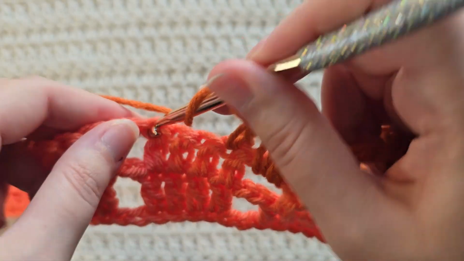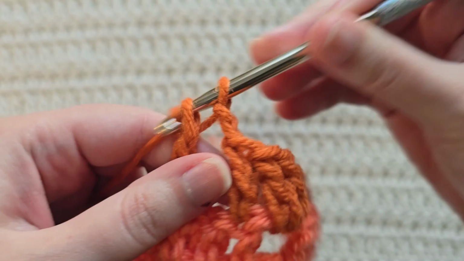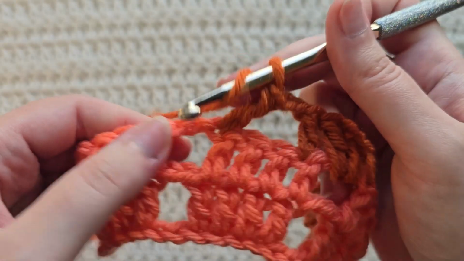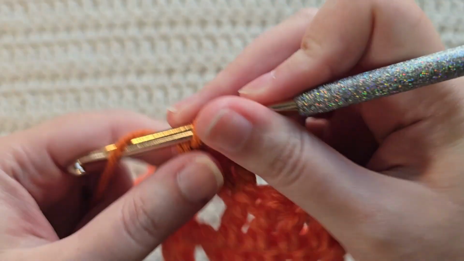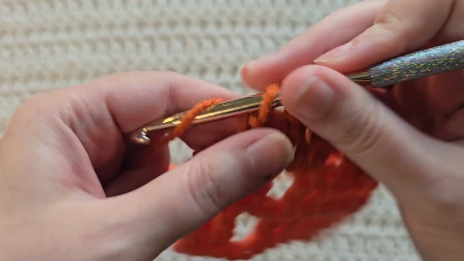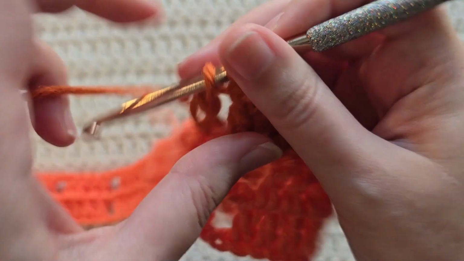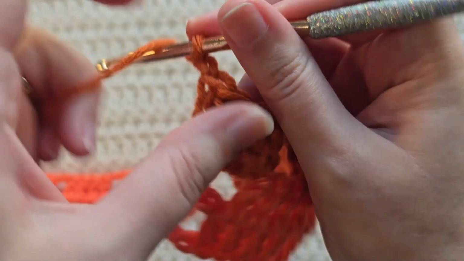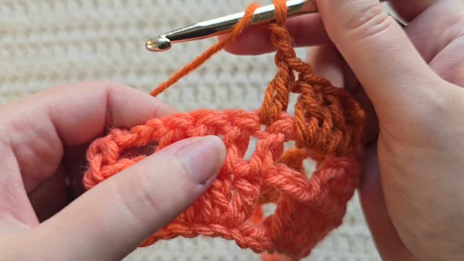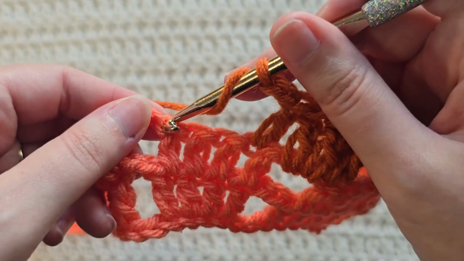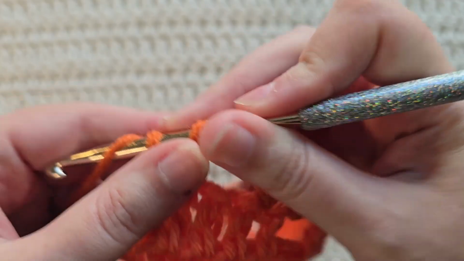Into this next stitch, double crochet. Into this next chain space, 2 double crochet. Into this next stitch, 1 double crochet, then make 2 chains, skip 2 stitches. Into this next stitch, double crochet.